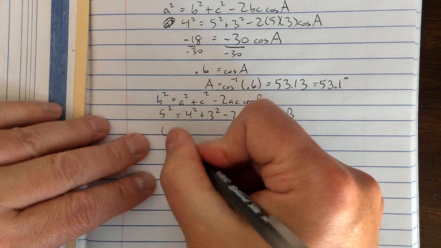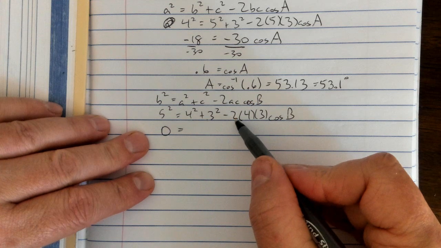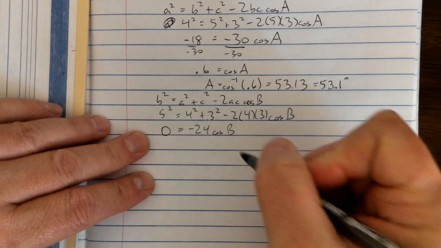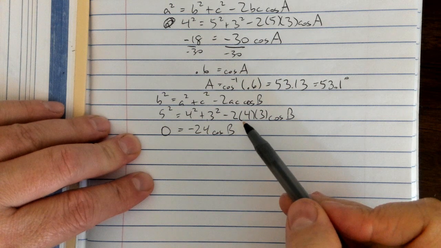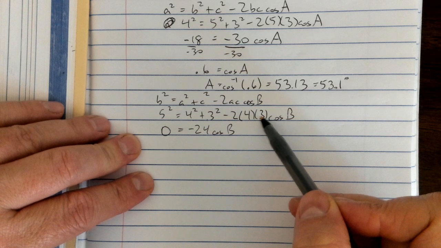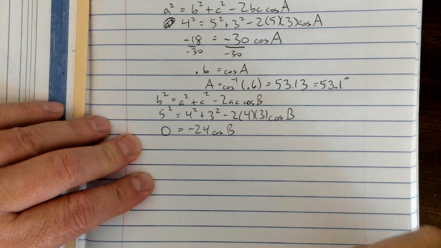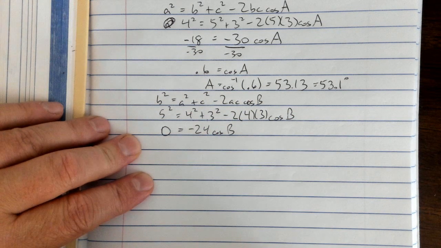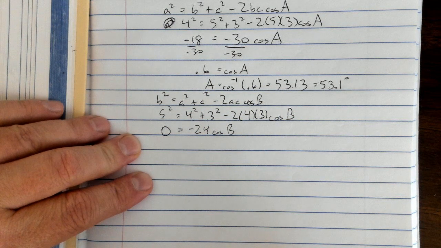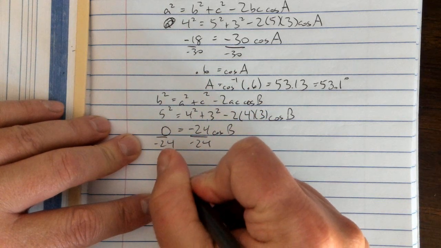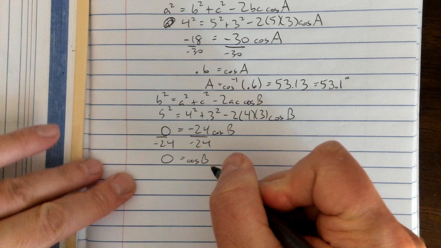So we get 0 equal negative 24 cosine B. Because think of 2 times 4 is 8, 8 times 3 is 24, or think of 6 times 4, or think of 2 times 12. Now we're going to divide by negative 24, so you get 0 equal cosine B.